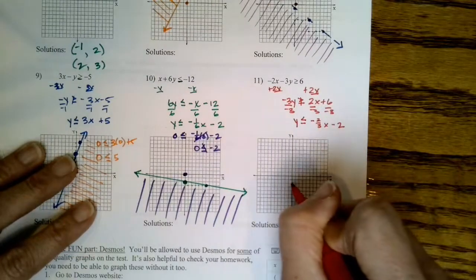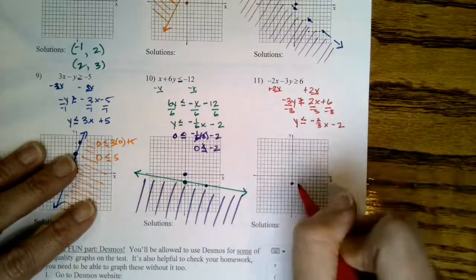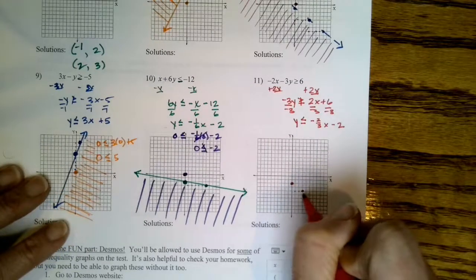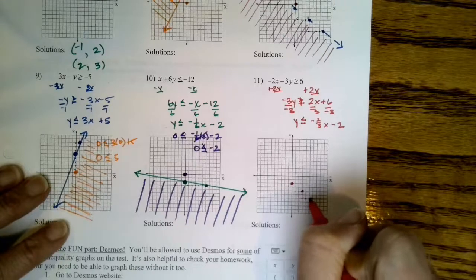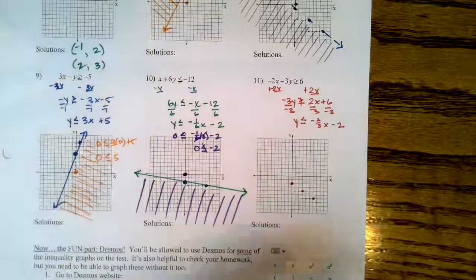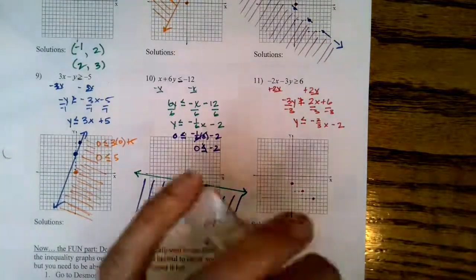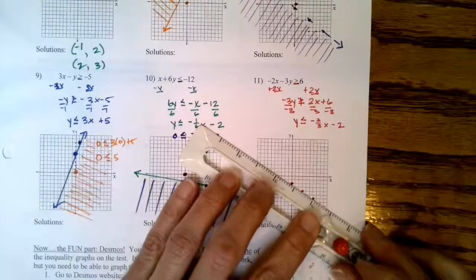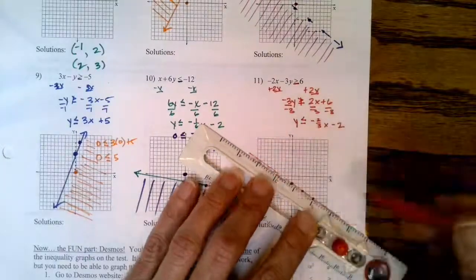Come down to negative 2. Negative 2/3 is drop 2, run 1, 2, 3. Drop 2, run 1, 2, 3. So when I go back to my sign, yes, it's allowed to be equal to it, which means I'm drawing a solid line.